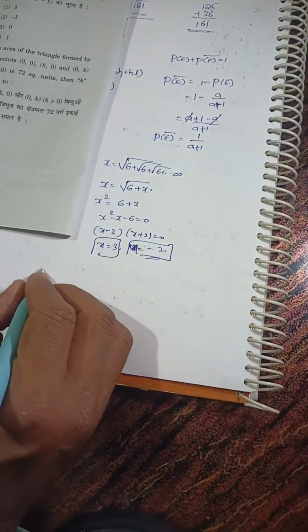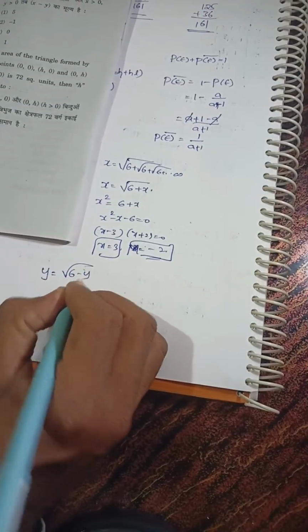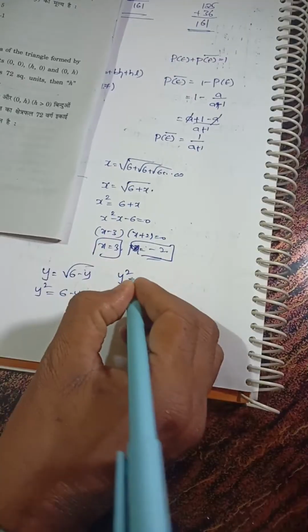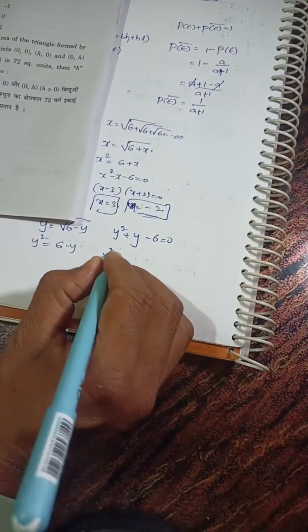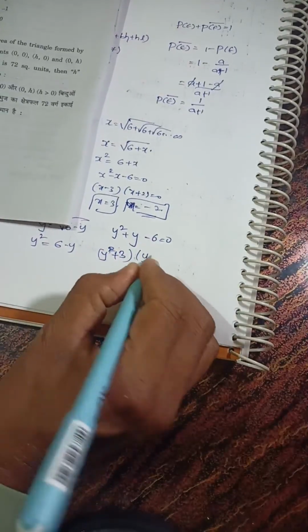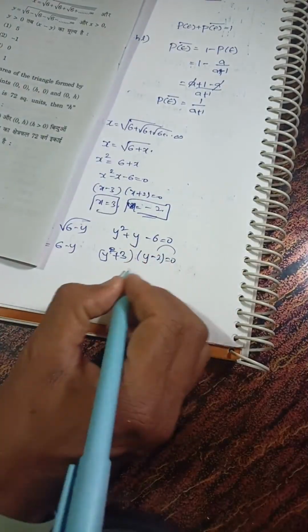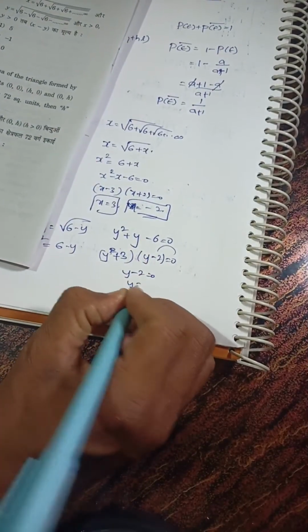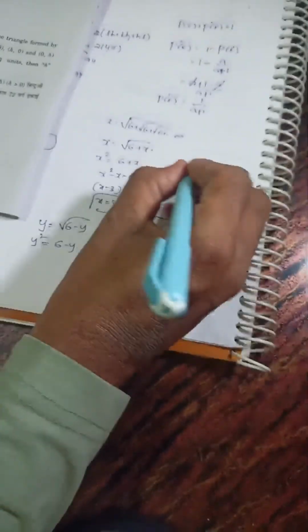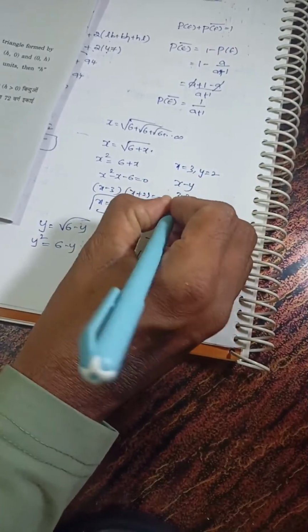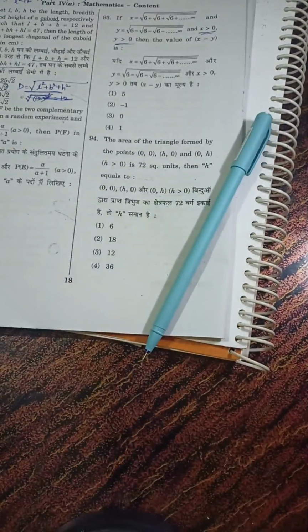Now for y also we do the same. Y is equal to under root of 6 minus y. Y square is equal to 6 minus y. Y square plus y minus 6 is equal to 0. So we get the factors y plus 3 and y minus 2 equal to 0. Y value should be greater than 0, so y minus 2 is equal to 0. Y value we get is 2. X is equal to 3, y is equal to 2. X minus y means 3 minus 2. We are going to get the answer 1. So the option is option number 4.